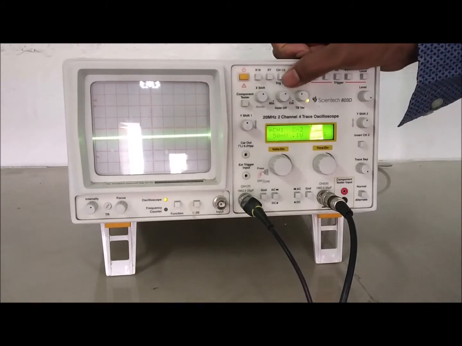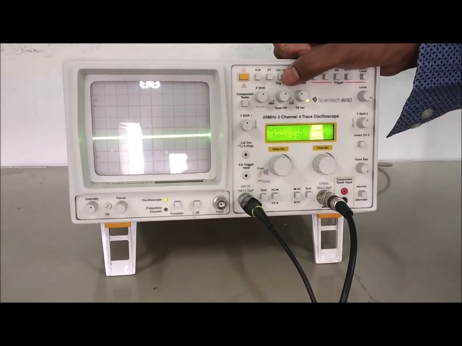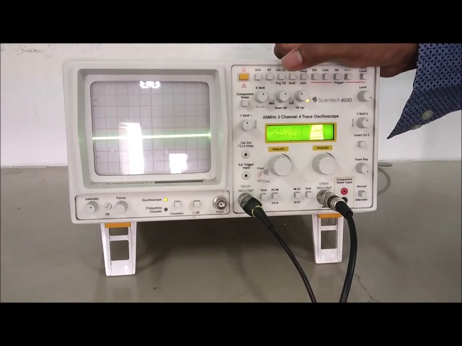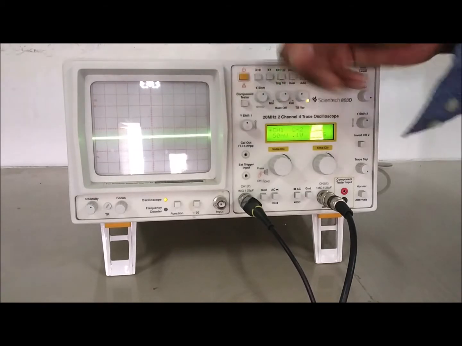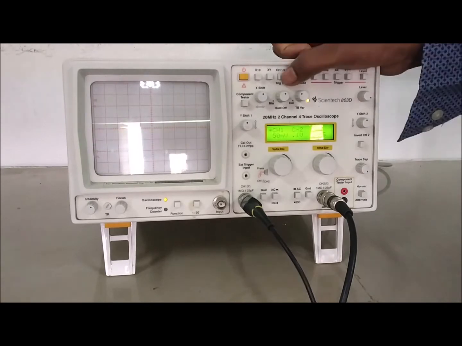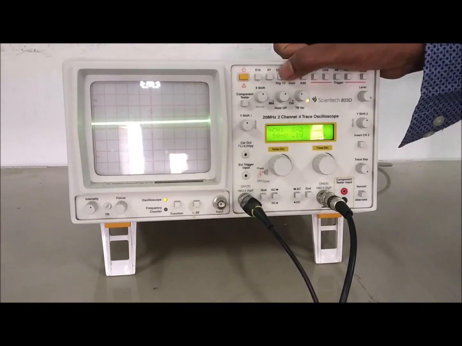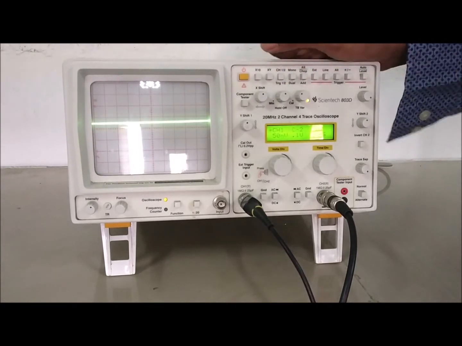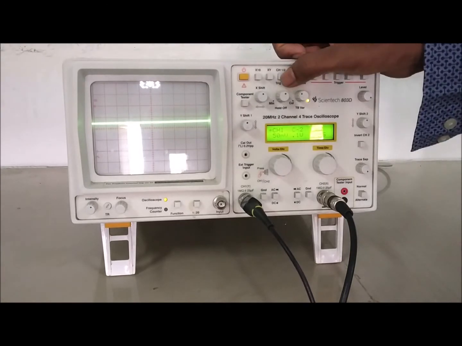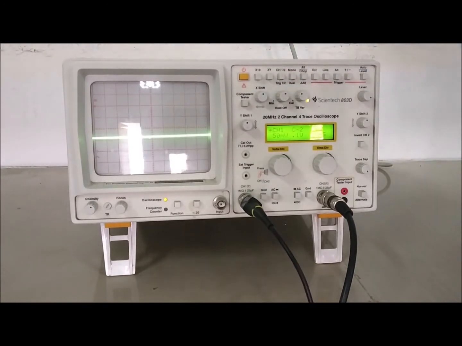There is a button called channel 1/2. If I do not press this button, then automatically the signal that will be displayed is the channel 1 signal. If I press the push button, you can observe the signal being displayed is the channel 2 signal. We will check whether whatever we have said until now is correct or not.